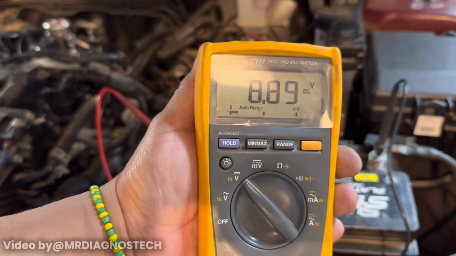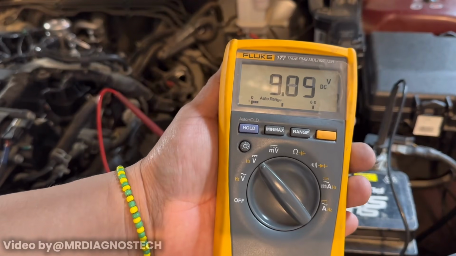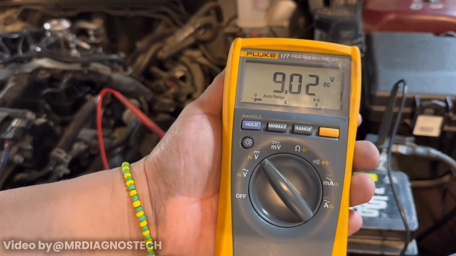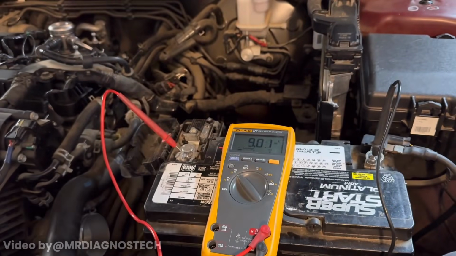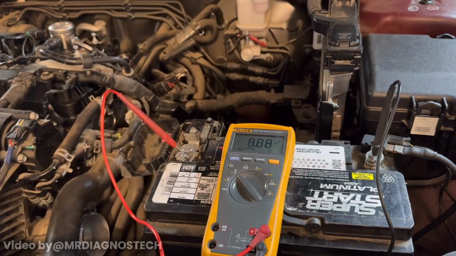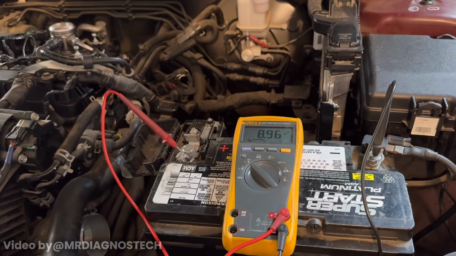This could be due to a bad battery, or an alternator that is not charging the battery, just like the AI assistant suggested. So in this case, what I would suggest is to charge the battery, see if the battery recovers, and if it doesn't recover, then the battery will need to be replaced.